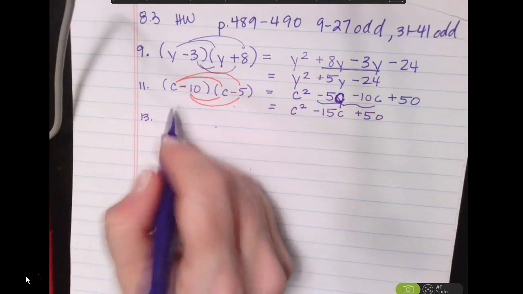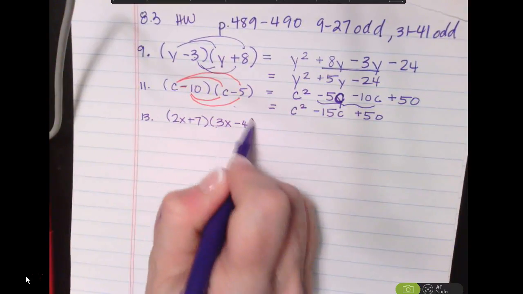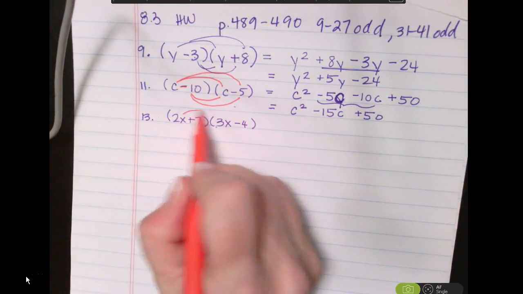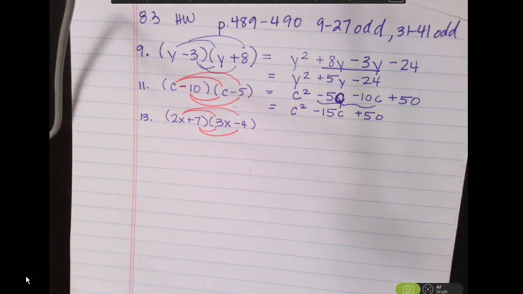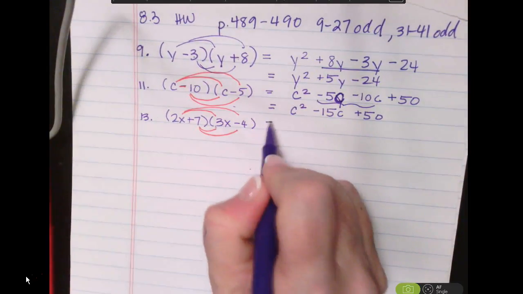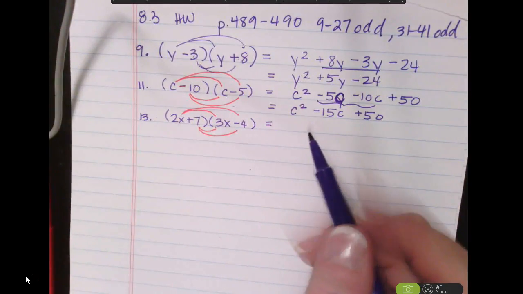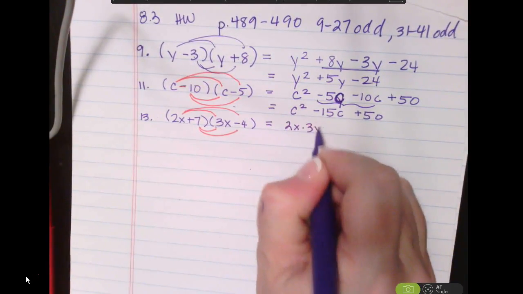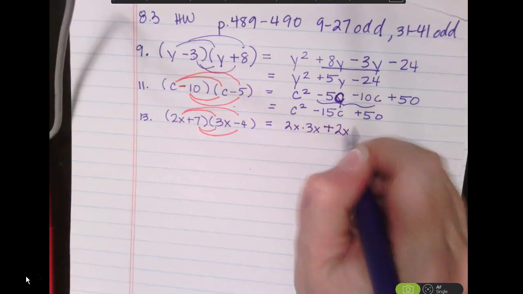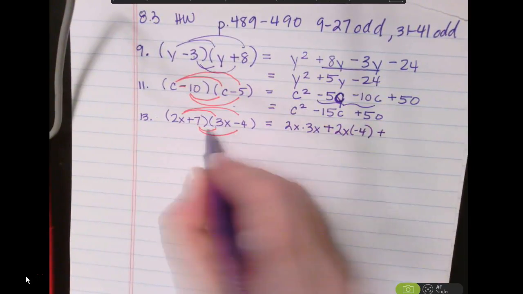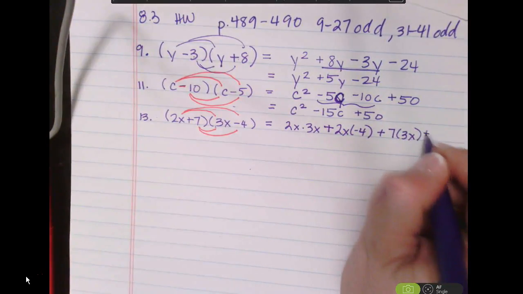Number 13, 2x plus 7 times 3x minus 4. So I'm going to show my distribution. There's always going to be 4 multiplication problems that you're doing. I'll show a little more work this time, even though your goal is to be able to multiply these in your head. You're going to do 2x times 3x for the first one. Then 2x times minus 4. Then 7 times 3x. And 7 times negative 4.